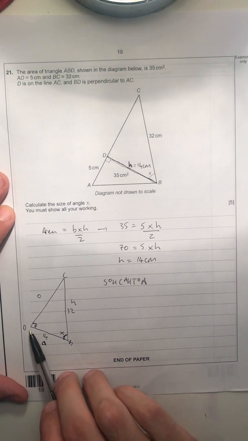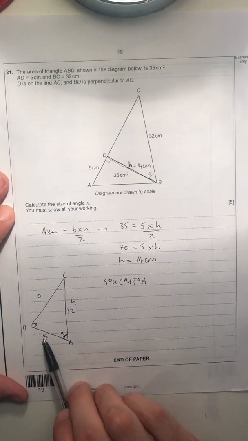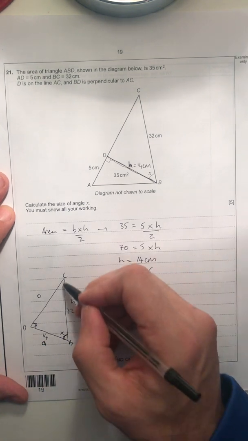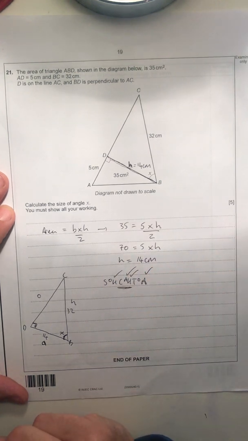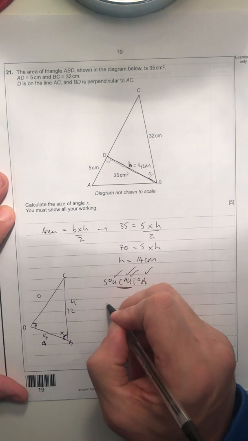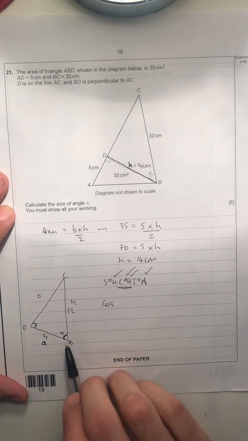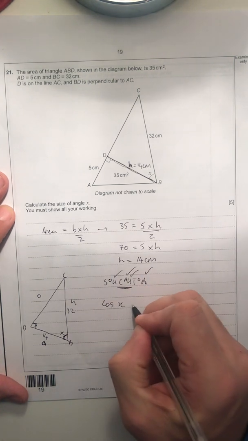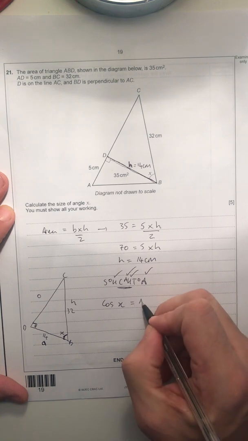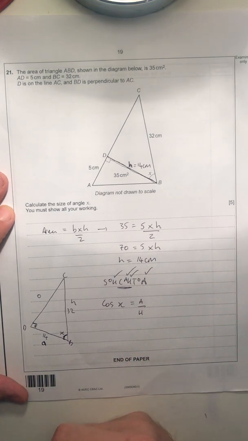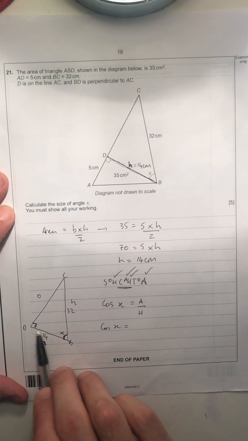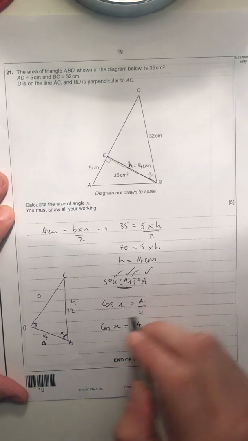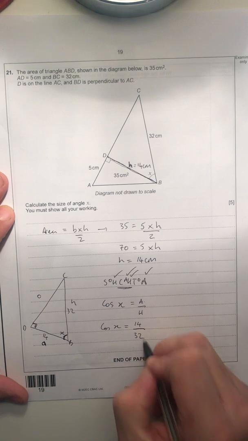And then like before, we tick off what we're given. So we're given A, and we're given H. So this time I'm using the middle formula, which is CAH. C for cos. Cos of the angle, this time it's x, we don't know what it is. And that's equal to the adjacent over the hypotenuse. So cos x is going to be equal to the adjacent. The adjacent is 14. The hypotenuse is 32.